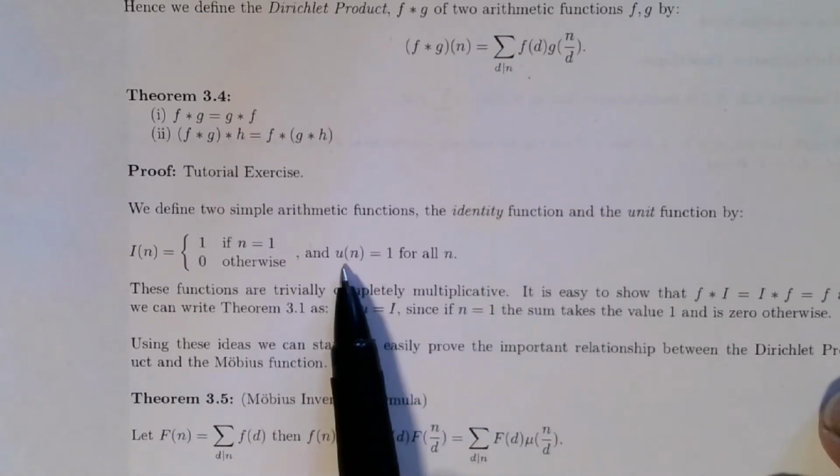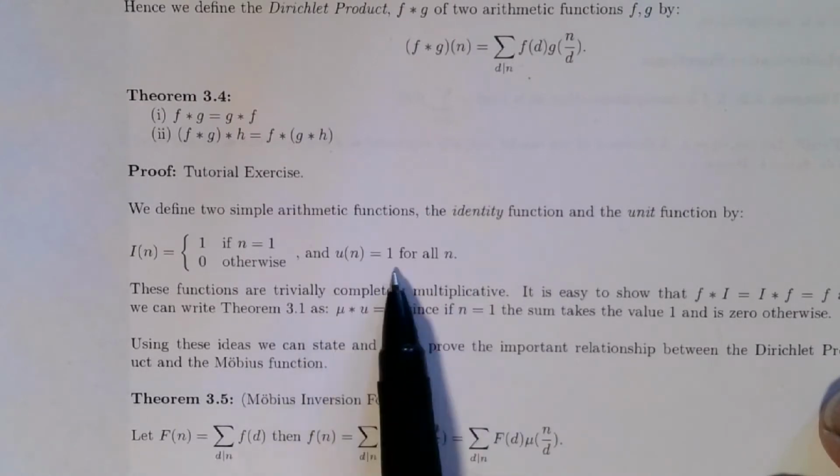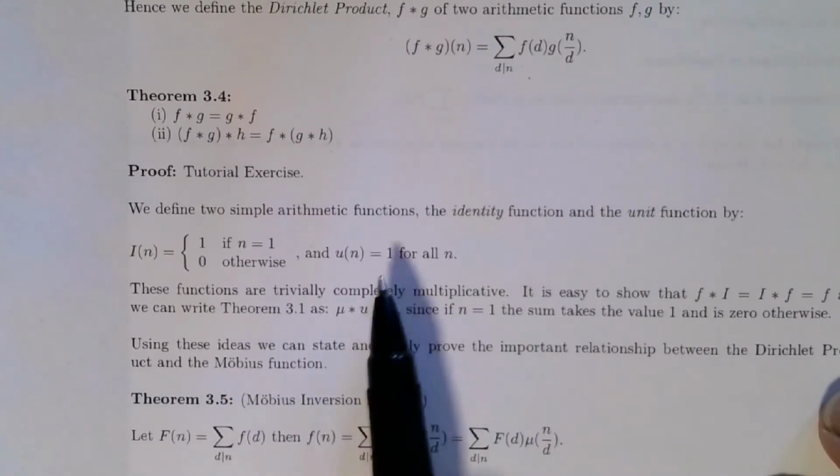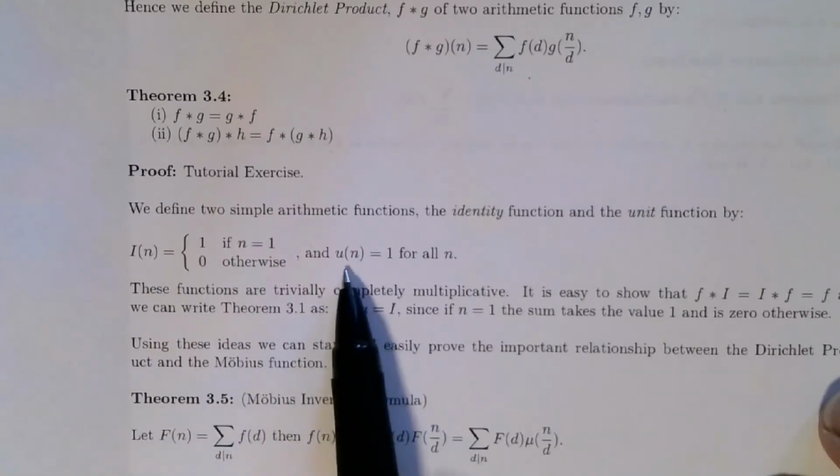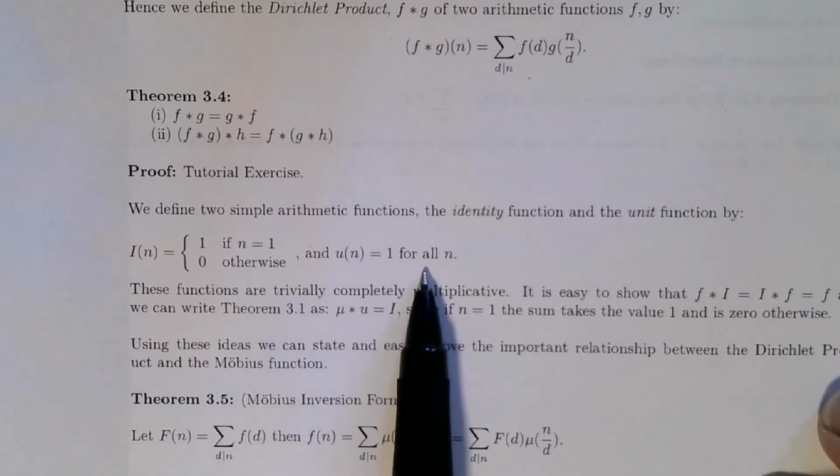The second one is called the unit function, which is just 1 for all n. So it sends everything to 1. So I'll get these very clear: I of n sends everything to 0 except 1, and u of n sends everything to 1.